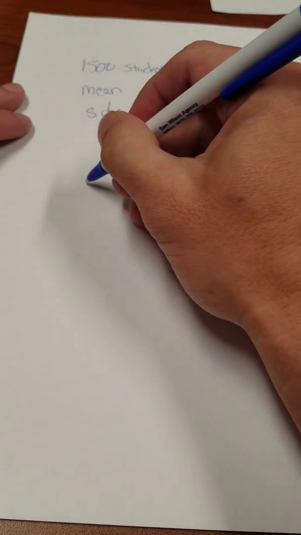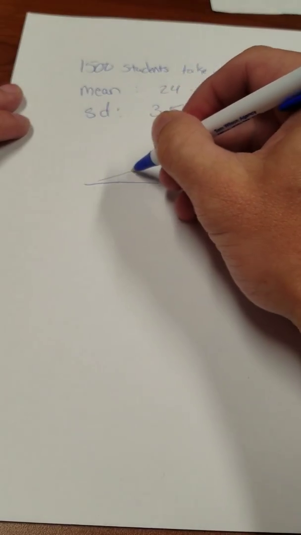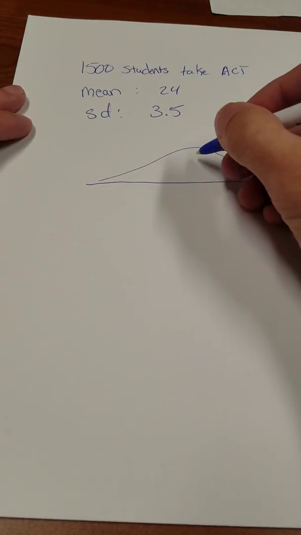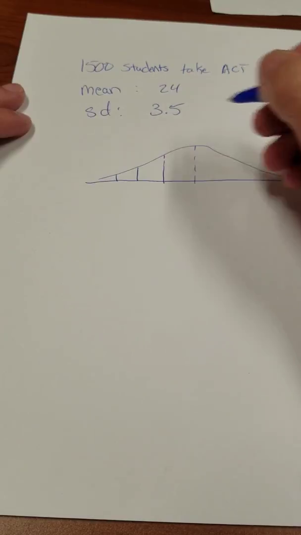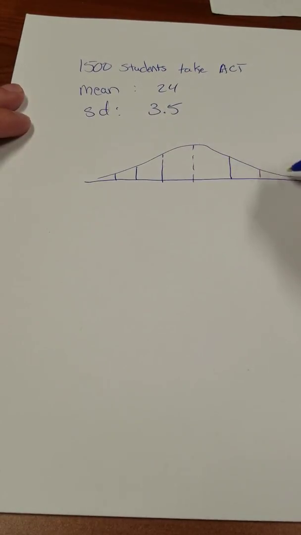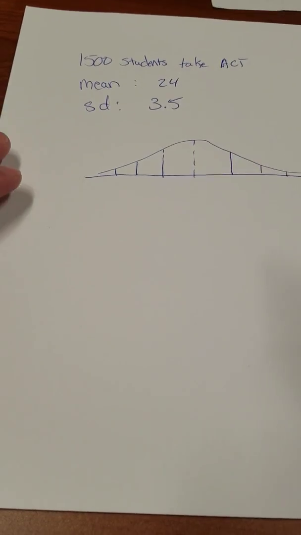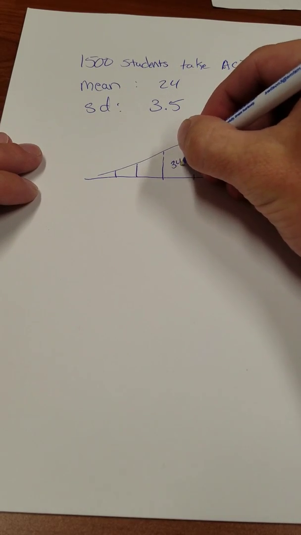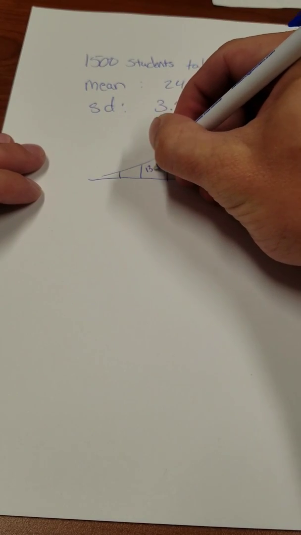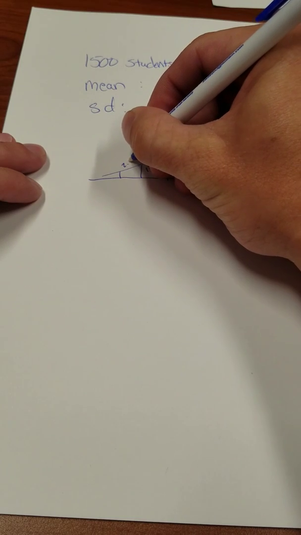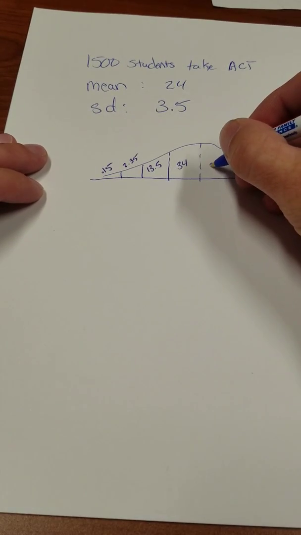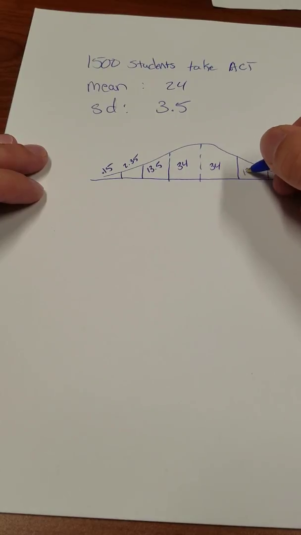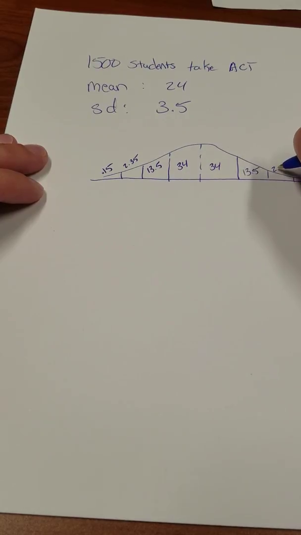So what we're going to have to do is draw our curve. You're going to split it into the different regions. Now, put your percentages in. So this gets a 34, 13.5, 2.35, 0.15. And then you do the same thing back out the other side. These are the numbers that you need to memorize that I just showed you how we got.